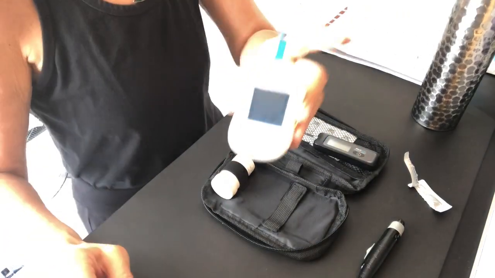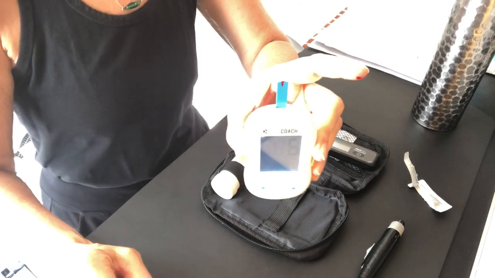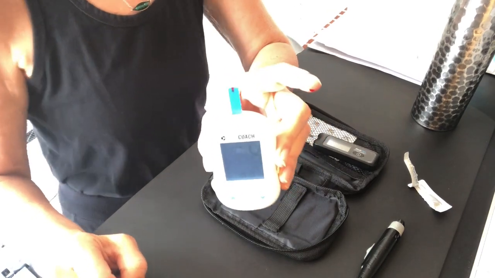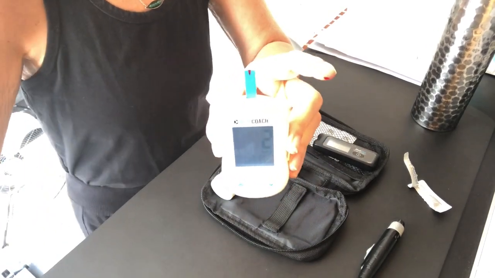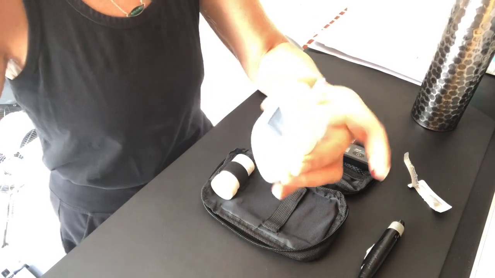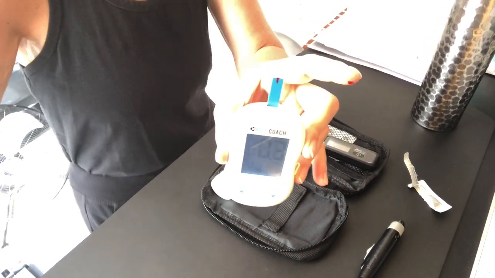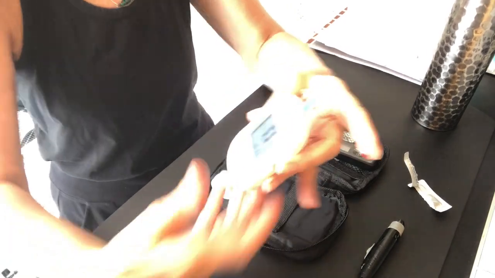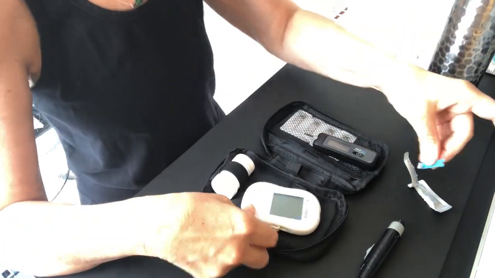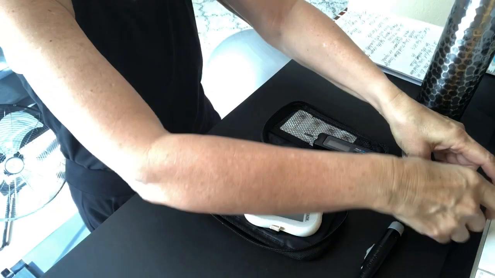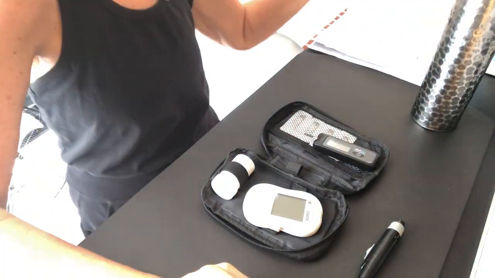Okay, so that's reading up. I can't quite see it myself, but I'll turn it towards me and look at the number. Oh, it just read the number. It's 0.3. Okay, I'll take that test strip out and toss it aside.